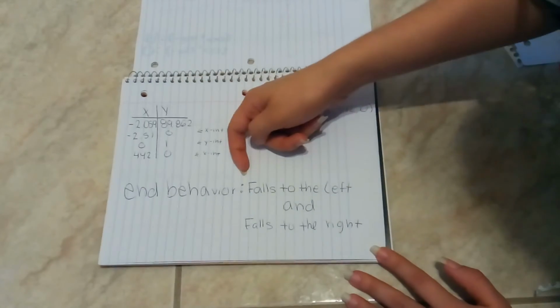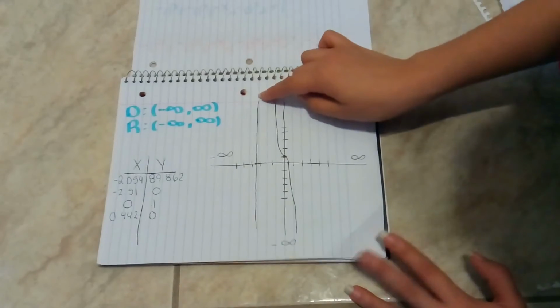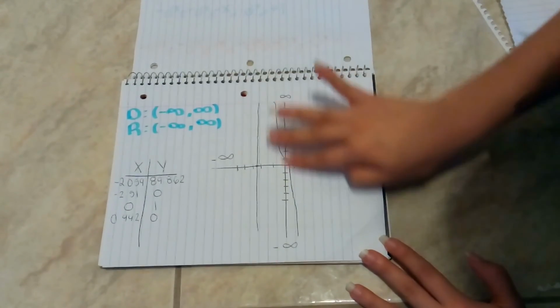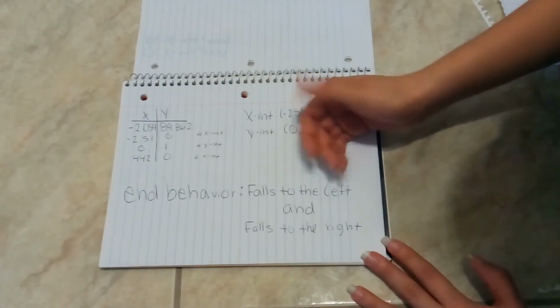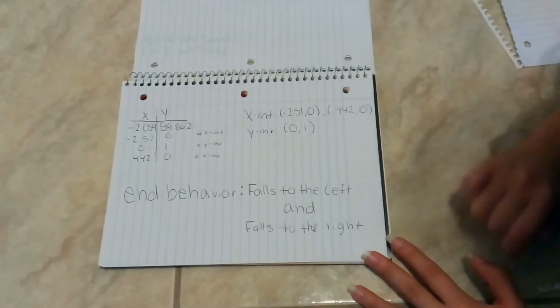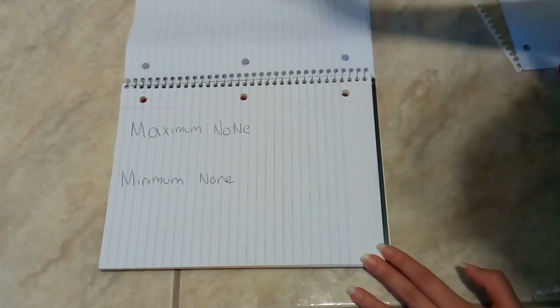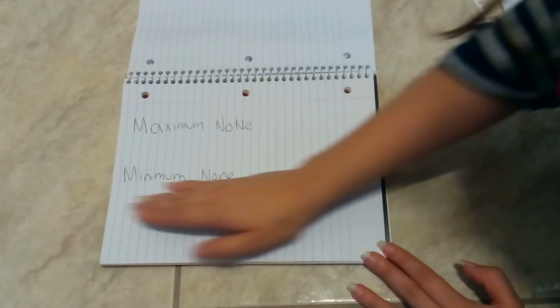For the end behaviors, as you can see in the graph, on the left it falls, and on the right it falls. So it falls to the left and falls to the right. Those are our two end behaviors. And for a maximum, we don't have a maximum and we don't have a minimum.